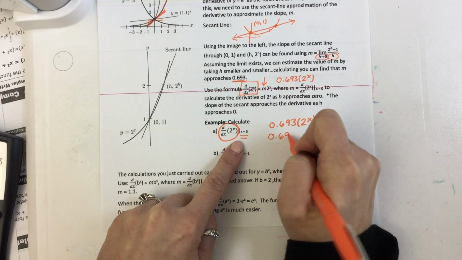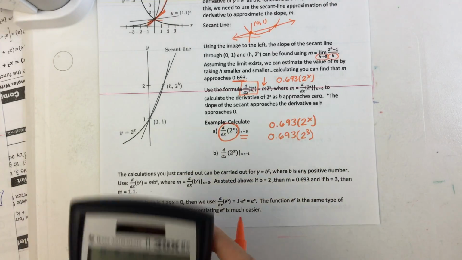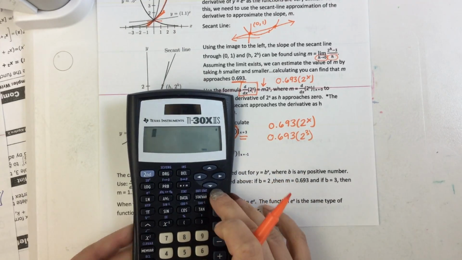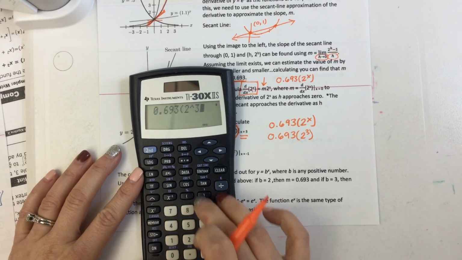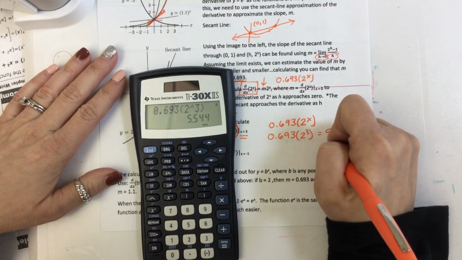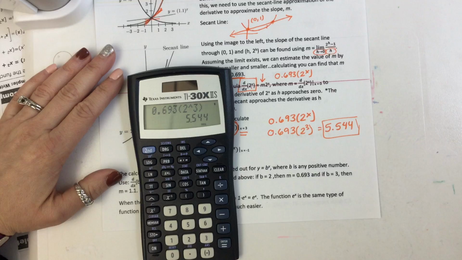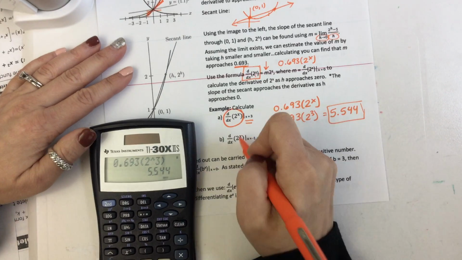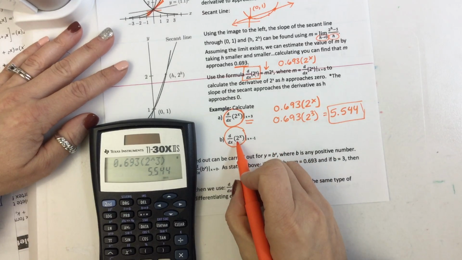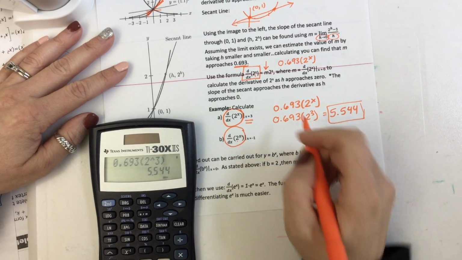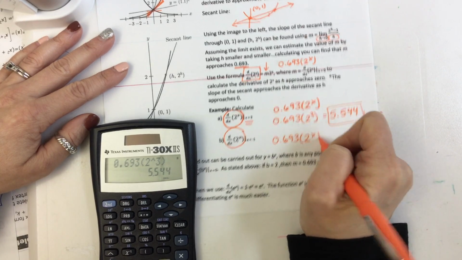So 0.693 times 2 to the power of 3. Now here, all you're doing is calculating that. I have 0.693 times 2 to the power of 3, and the value is 5.544. That is it. Next, same thing, derivative of 2 to the power of x first. The slope of 2 to the power of x at 0, 1 is 0.693, so the derivative is 0.693 times 2 to the power of x.